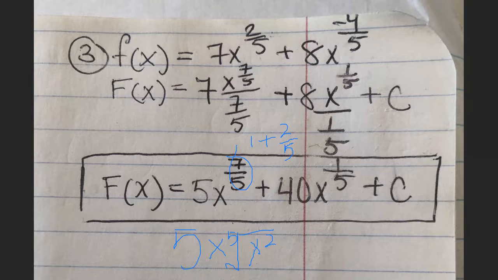Not radical x, right? If you use the word radical, that's the index with 5. If you see 1, right, radical index 5, x, right? Yeah, okay, because the power is just 1.